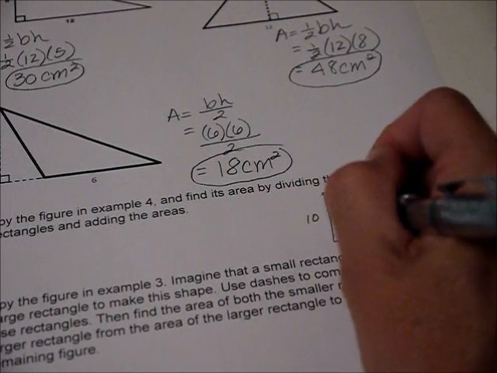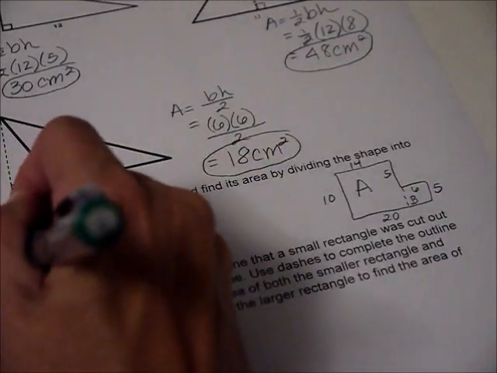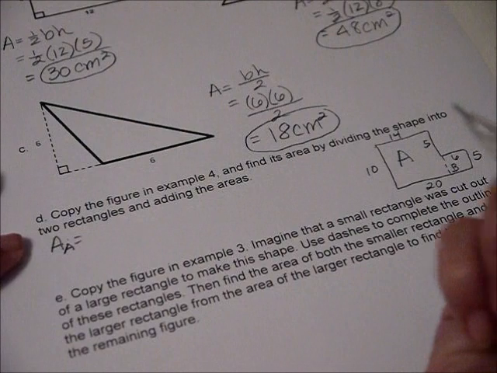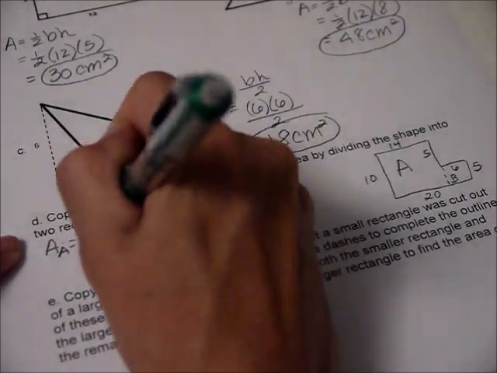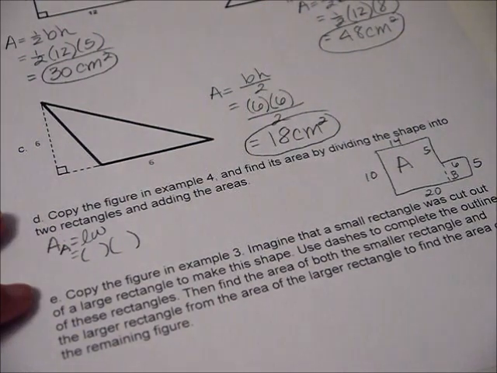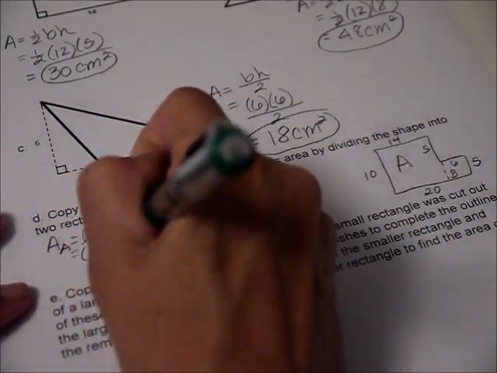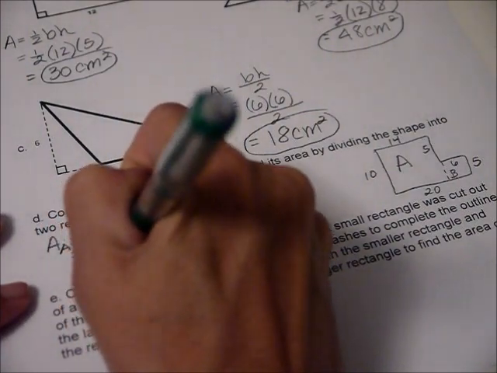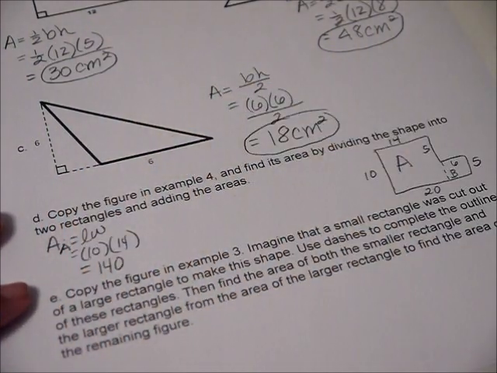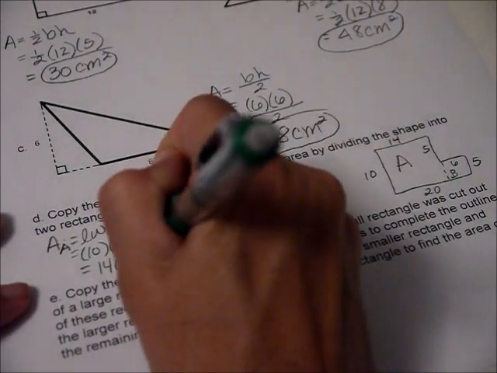And so here's area of A, here is area of B. So area of A equals length times width. And I know I didn't leave a whole lot of room for this, but that's okay. So we have a 10 by 14. So 140. And I believe we were meters.